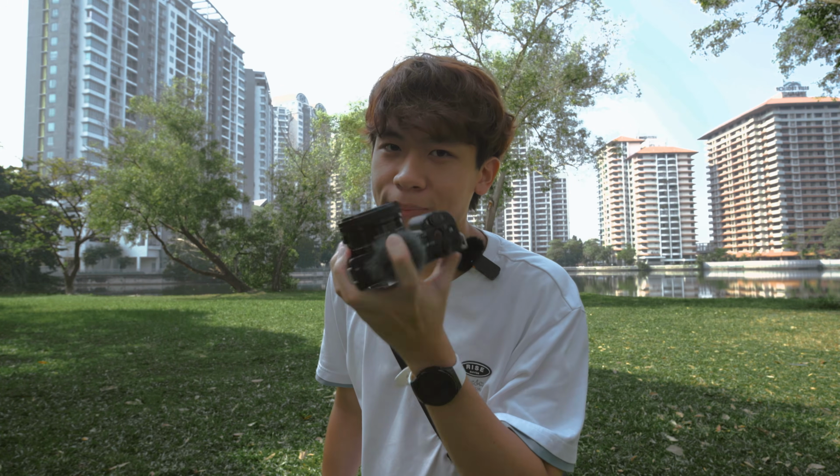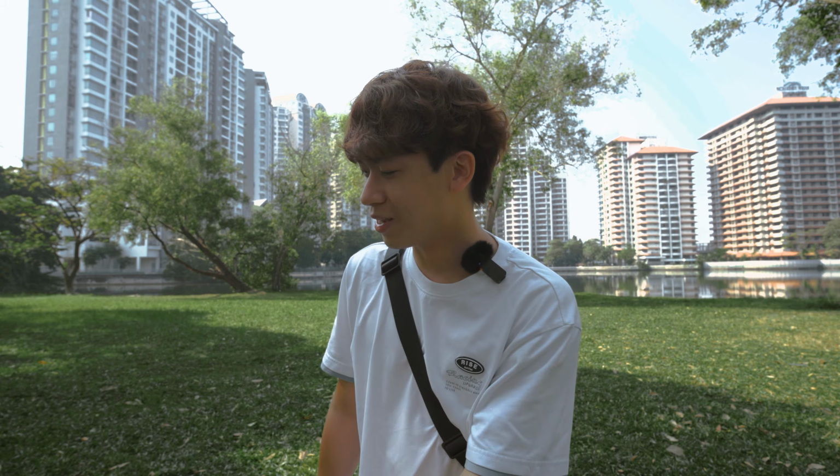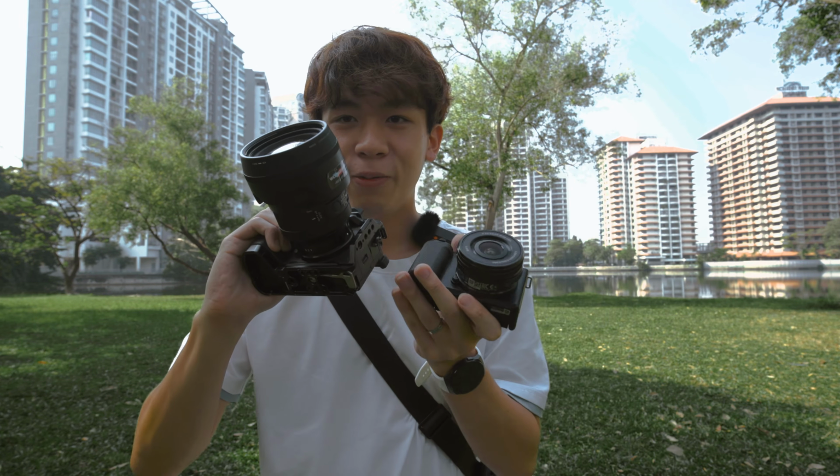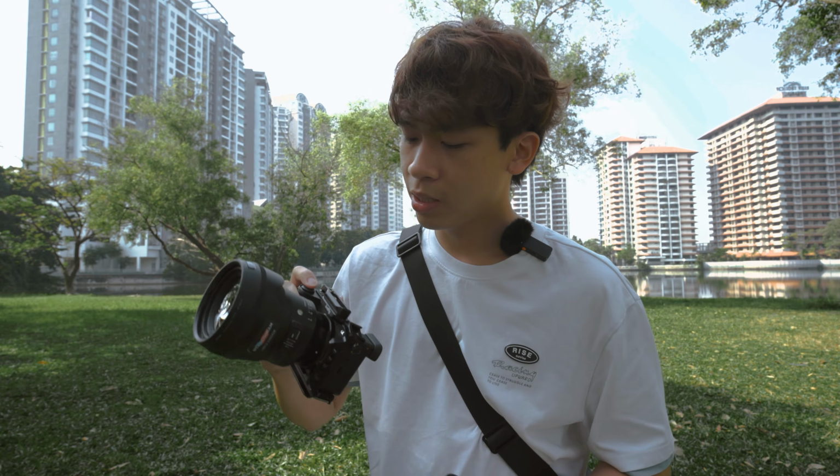But the Sony ZV-E10 is just so small and compact. I just like this in my hand more because I don't like something so big. You see, the A6700 as compared with the Sony ZV-E10. If you just ignore the lens, the A6700 is just so similar to my A7C. I'm starting to like the A6700.